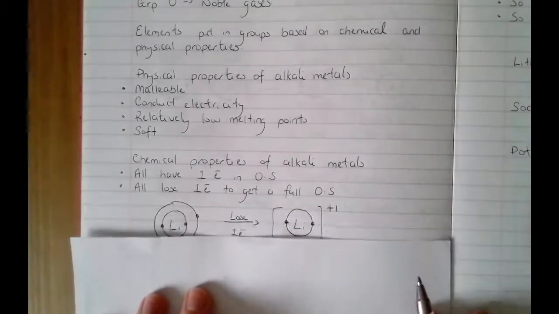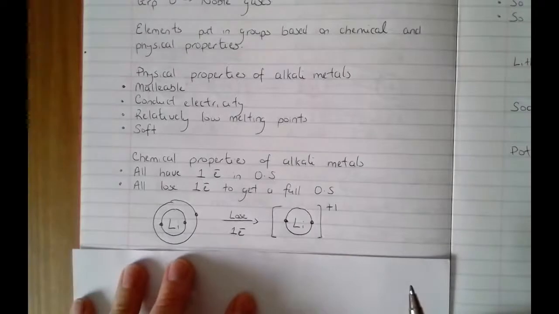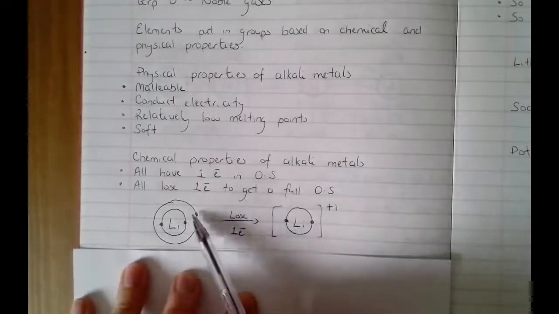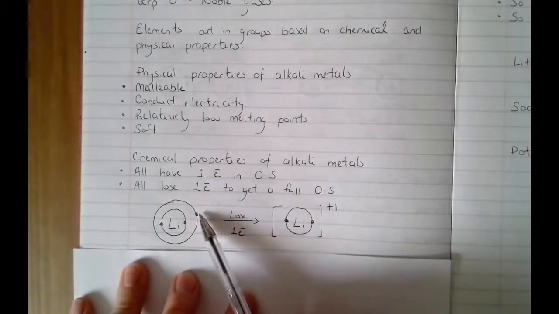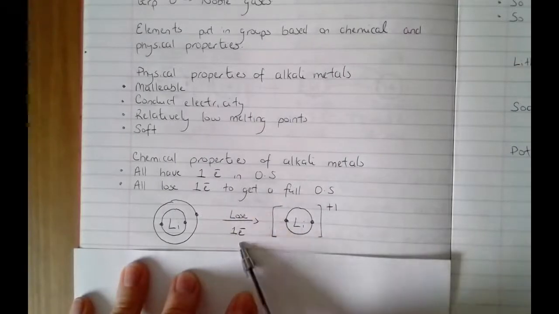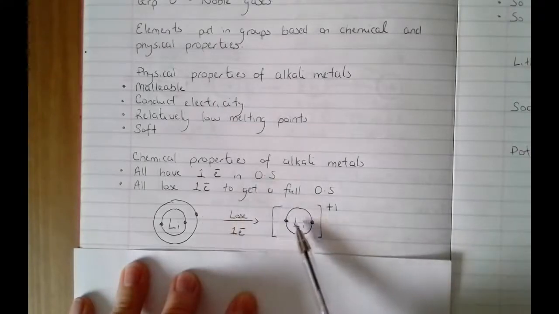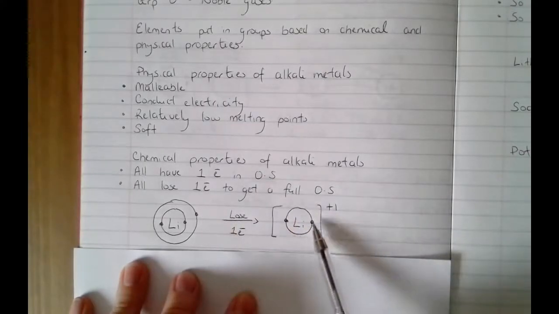So we'll use lithium as an example. Lithium has got 3 electrons. It's got 2 electrons in the first shell and 1 electron in the outer shell. When lithium reacts, it will always lose 1 electron no matter what it reacts with. And when it loses that electron, it ends up with 2 electrons in the first shell.